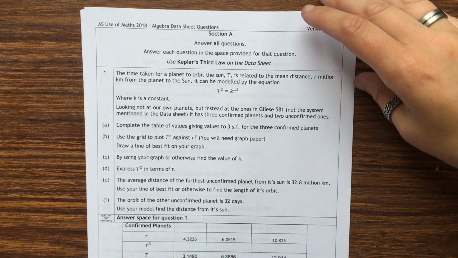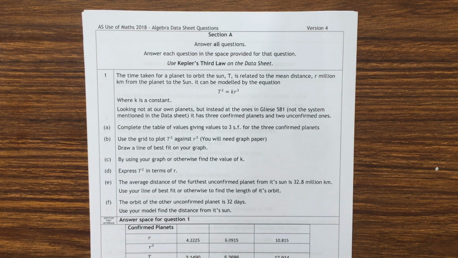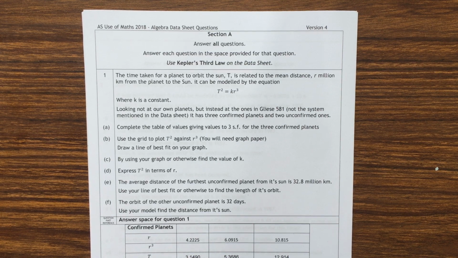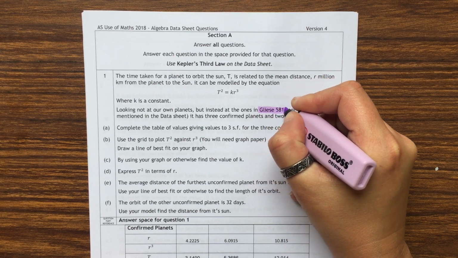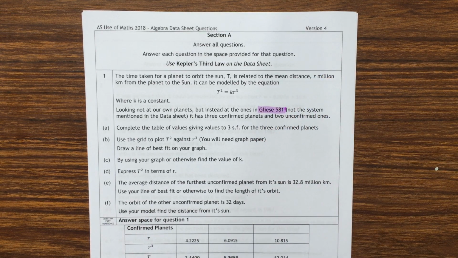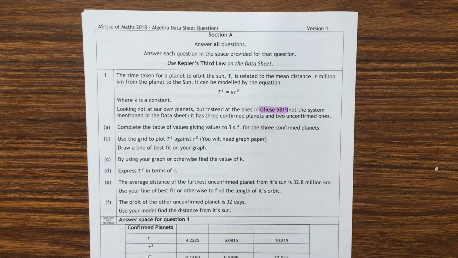Session 4, question 1. This time we're looking at a different planetary system, on the basis that the datasheet says that there are other similar ones. It has 3 confirmed planets and 2 unconfirmed ones. So first off, we've got a table of values to 3 significant figures for the 3 confirmed planets.